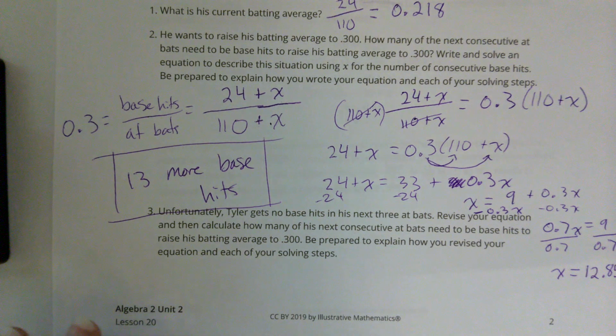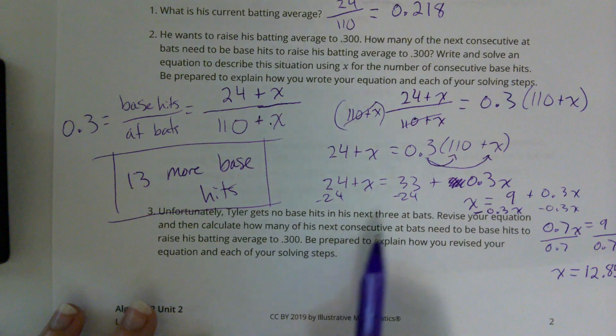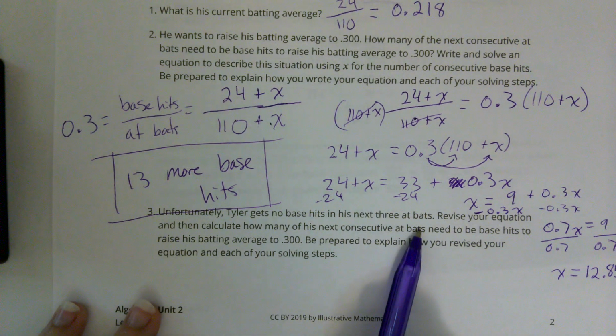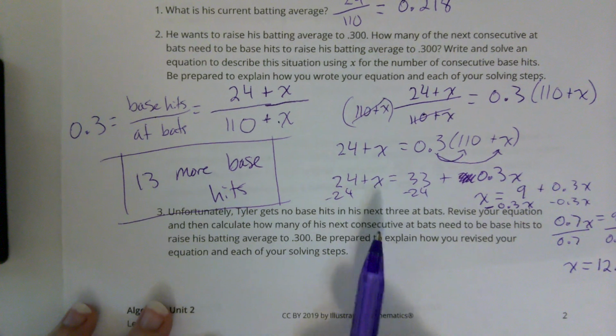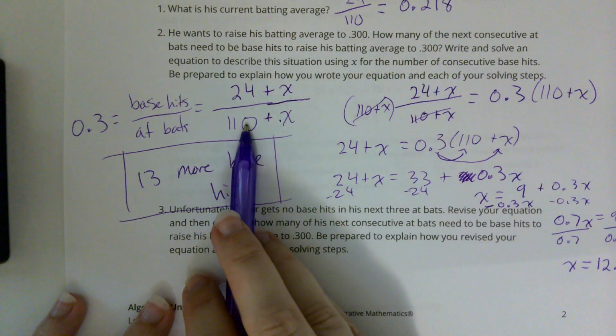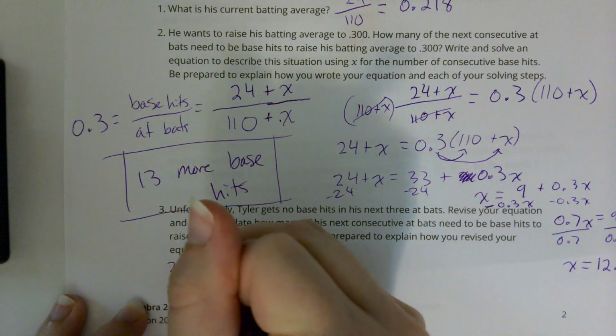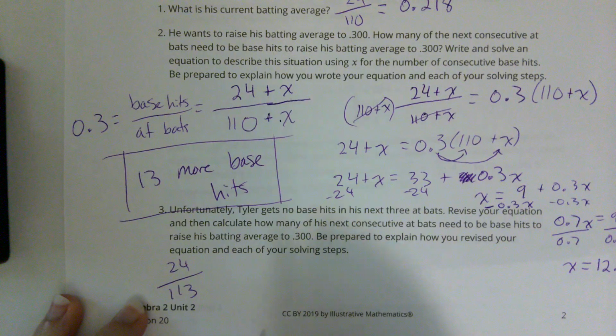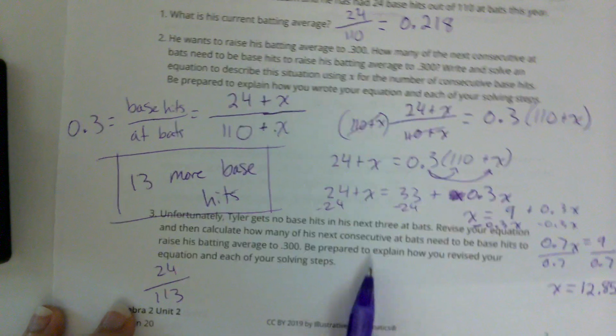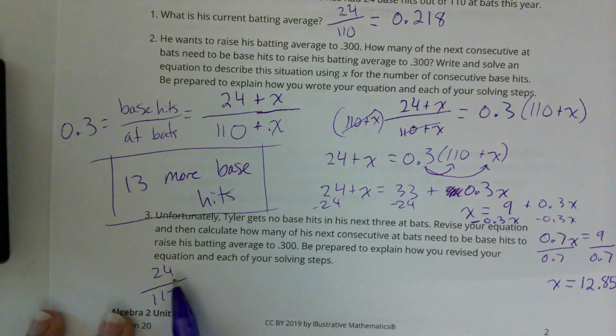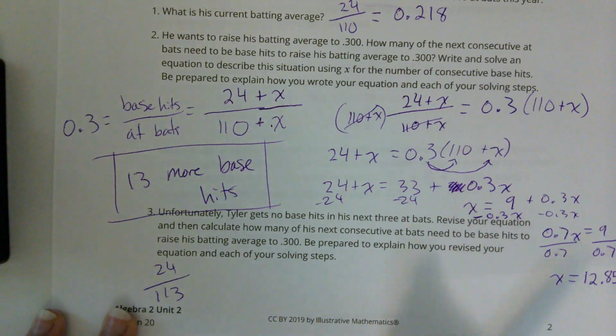So basically, how this is going to work is now we have 3 more at-bats that were not base hits. So now our batting average that we're starting with, like we did up here, now it's 24 over 113. Because we've had 3 more at-bats, but no more base hits from those at-bats.